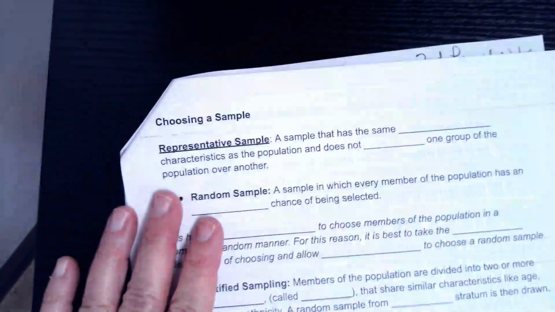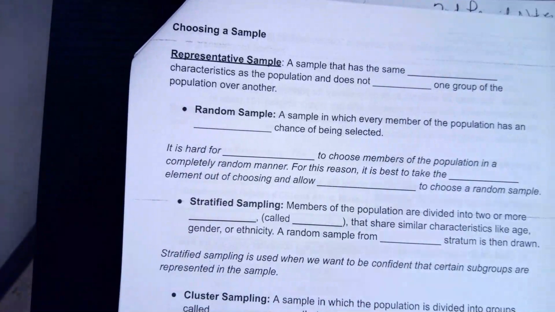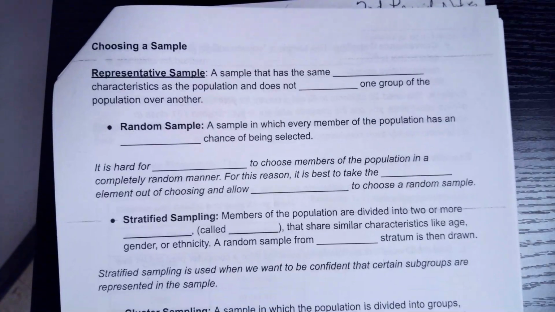All right. So, talking about choosing a sample. If you're going to take a survey, you're going to have to be careful how you choose your sample. And they've been putting questions, I think they even put questions on the 7th and 8th grade STAR test, to help students decide which one of these is a good sample of a population.